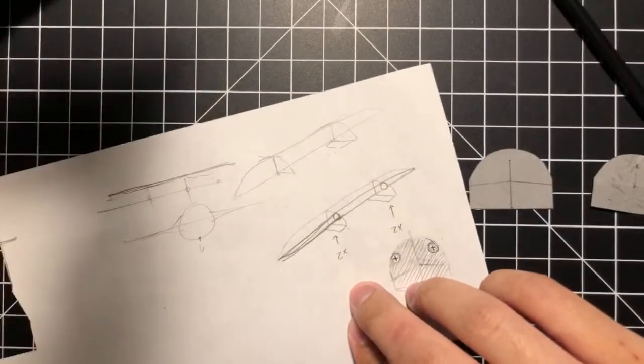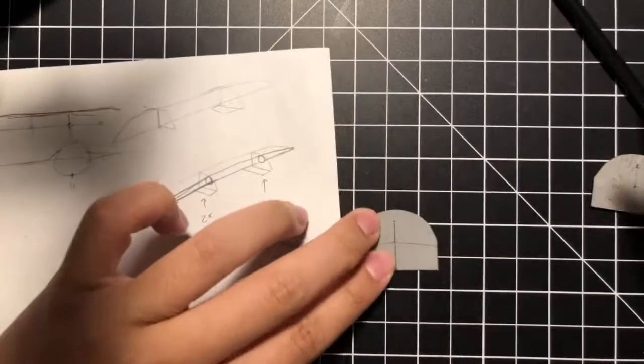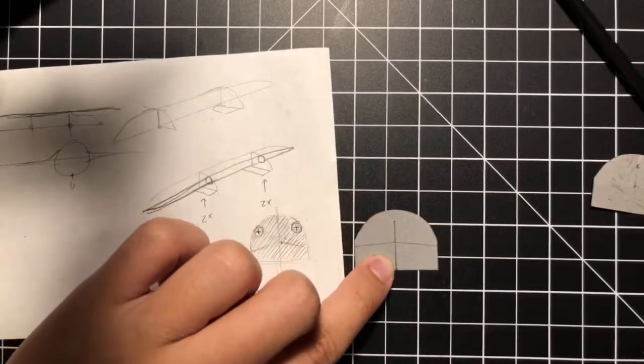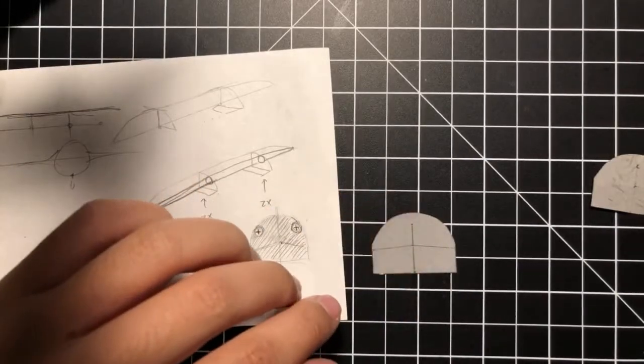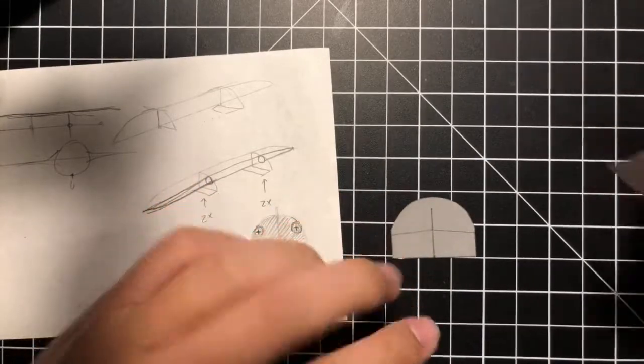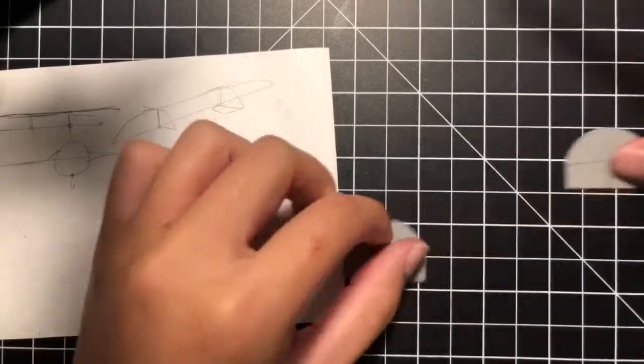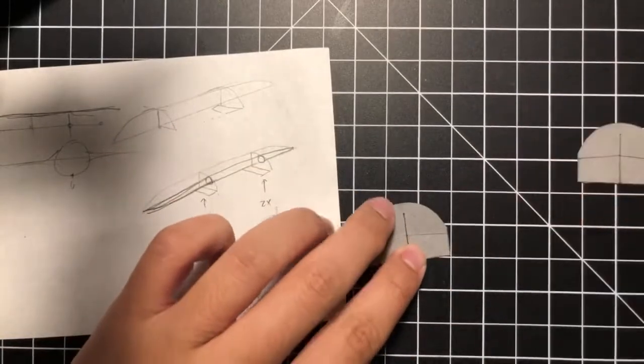So we are going to attempt to do that, and to do that I am really just gonna have to decide where to place the hole. That's gonna be the first step.